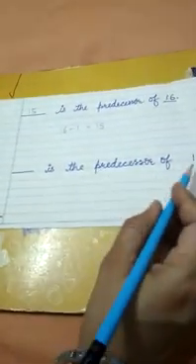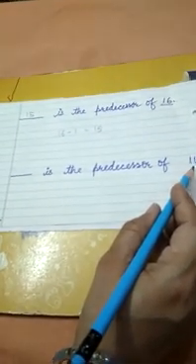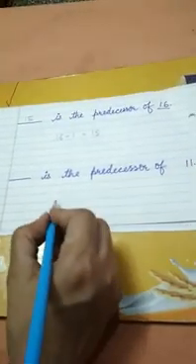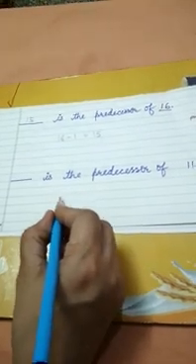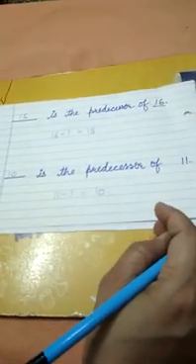Dash is the predecessor of 11. So, what will be the answer? What is the predecessor of 11? As we know, the number minus 1 is predecessor. 11 minus 1 is 10. So, 10 is the predecessor of 11.